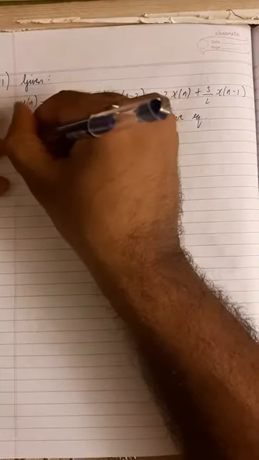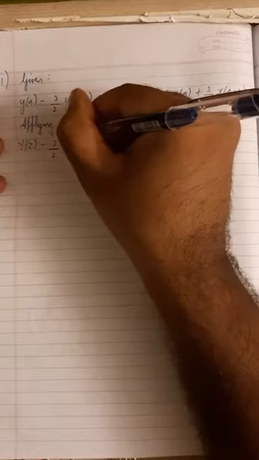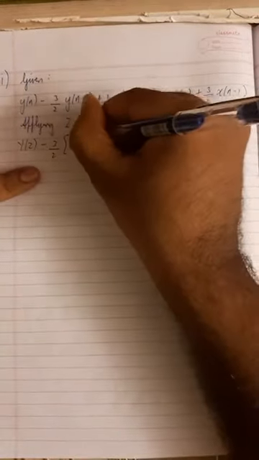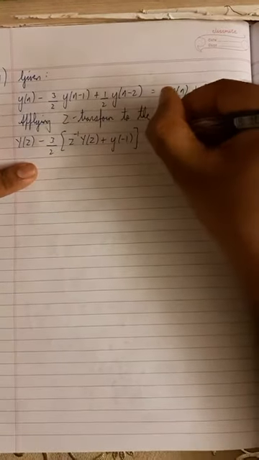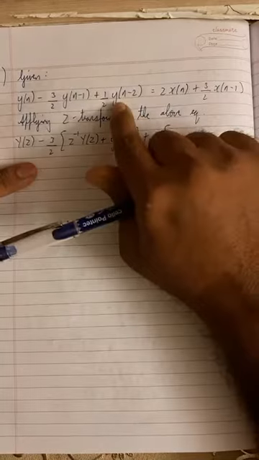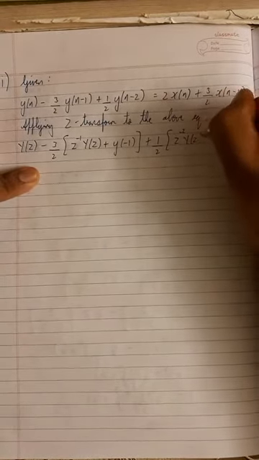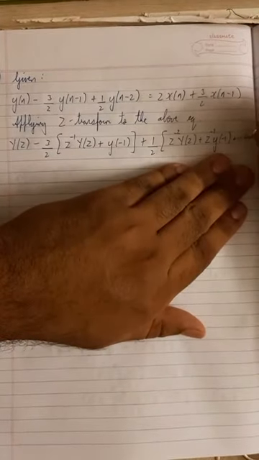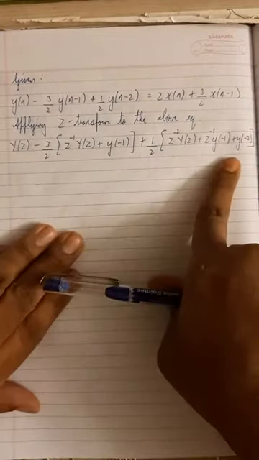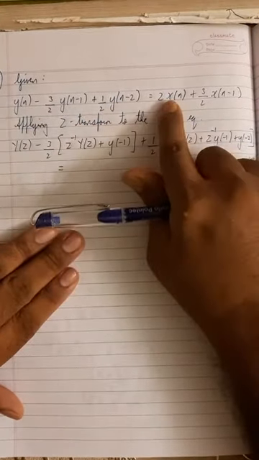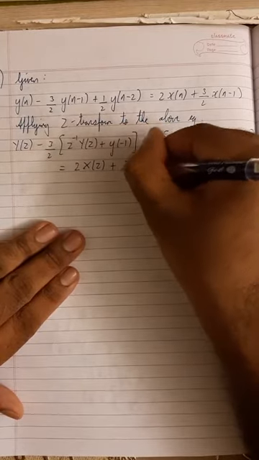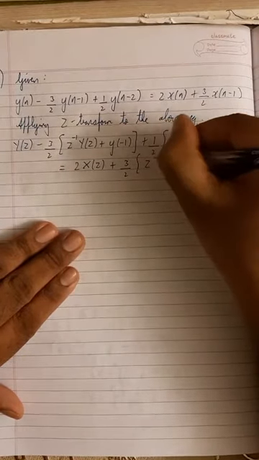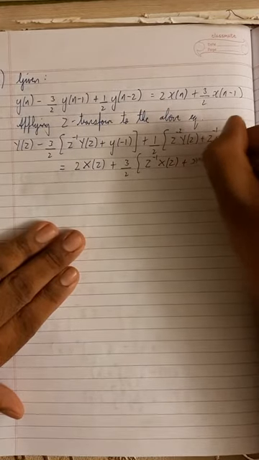So this will become y of z minus 3 by 2, the z transform of y of n minus 1 is z raised to minus 1 y of z plus y of minus 1, plus 1 by 2, and the z transform of y of n minus 2 is z raised to minus 2 y of z plus z raised to minus 1 y of minus 1 plus y of minus 2, is equal to 2 into the z transform of x of n, which is x of z, plus 3 by 2 into the z transform of x of n minus 1, which is z raised to minus 1 x of z plus x of minus 1.